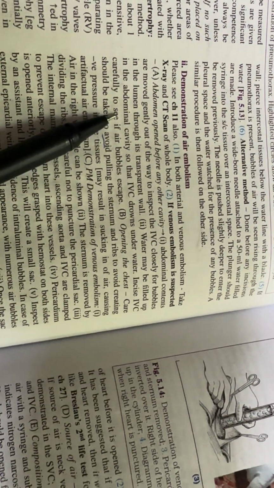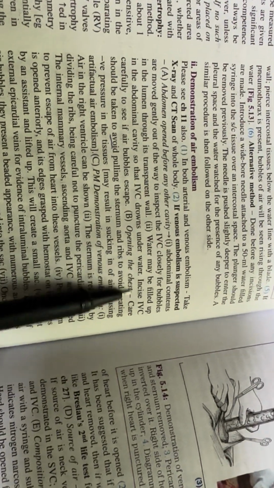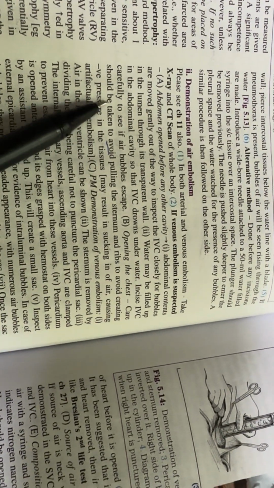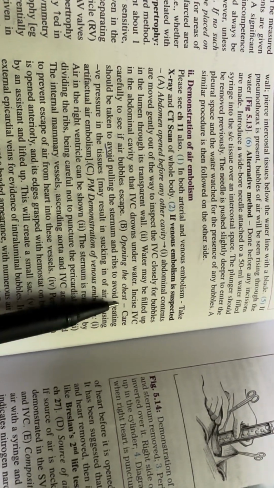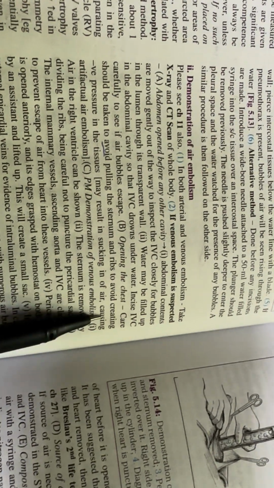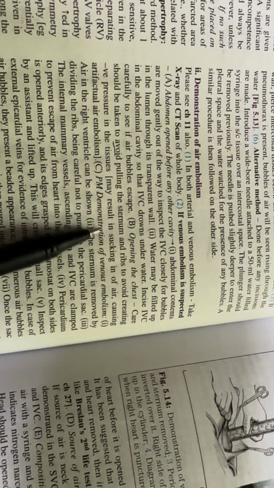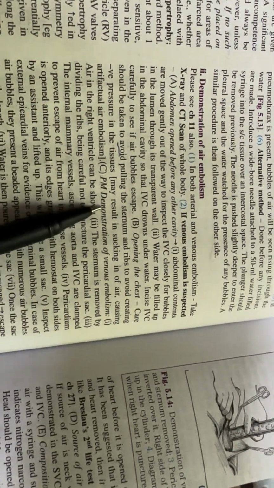Water may be filled up in the abdominal cavity so that the inferior vena cava is under water. Incise the inferior vena cava carefully to see if air bubbles escape. When opening the chest, care should be taken to avoid pulling the sternum and ribs, to avoid creating negative pressure in the tissue, which may result in sucking in of air causing artifactual air embolism.